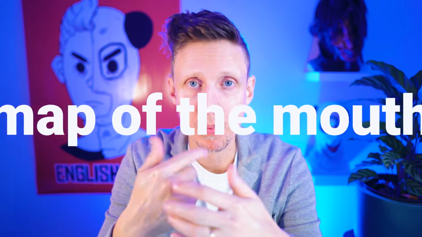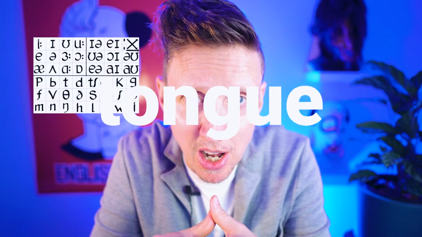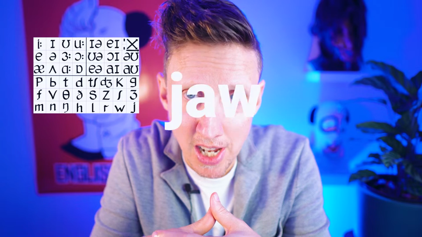Okay, before we look at H, it's important we look at the big picture of the phonemic chart, or what I like to call the map of the mouth. This beautiful chart designed by Adrian Underhill shows you what to do with your nose, lips, teeth, tongue, roof of the mouth, voice box, and jaw.